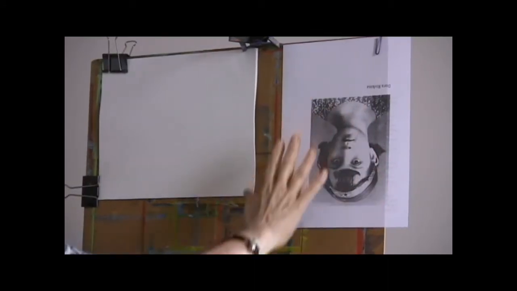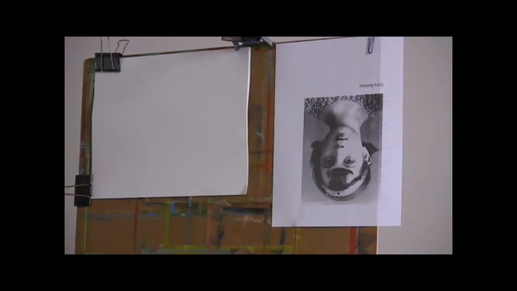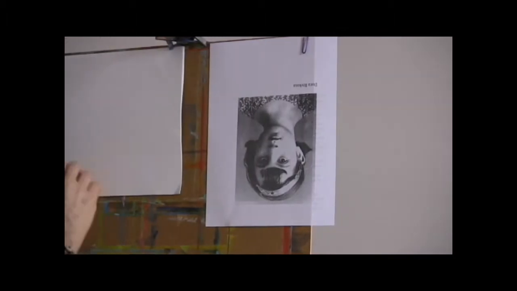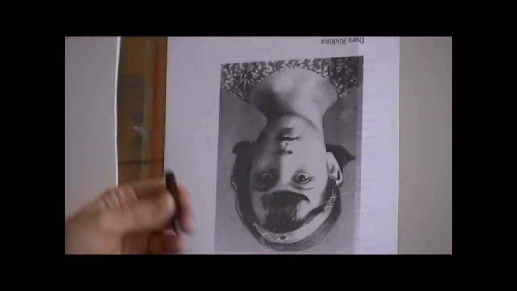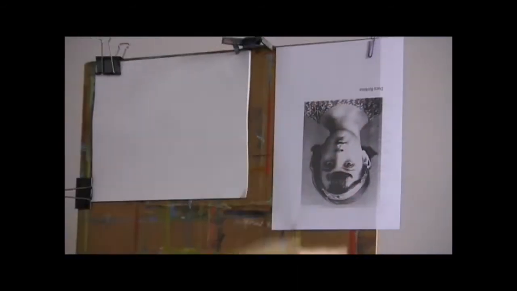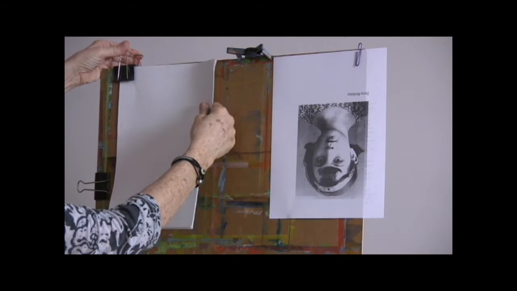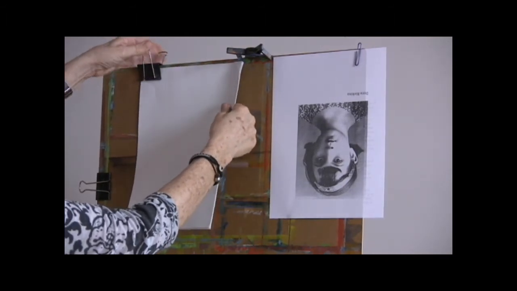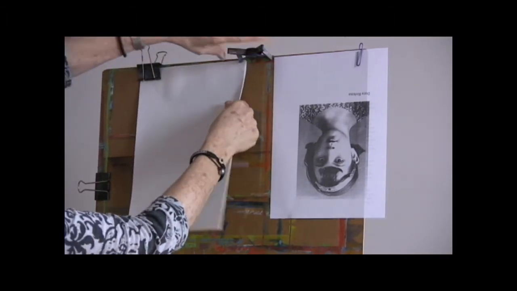Now when I begin this drawing, I'm looking at my subject upside down. Why upside down? Because I don't want to concentrate on the details. I want to concentrate on the movement of the shadow and the movement of the light. Now when I look at this page, I realize that I need more vertical space. So that's the first thing you want to establish. What is my paper? Is it a horizontal or is it a vertical?